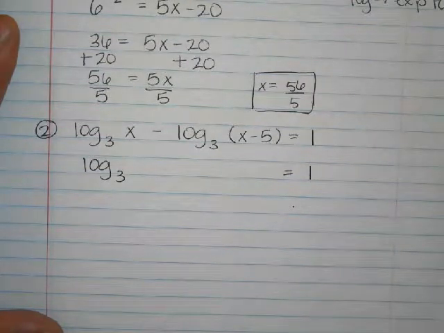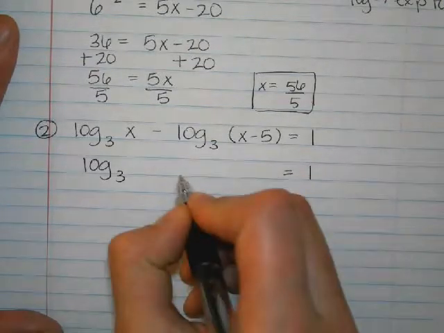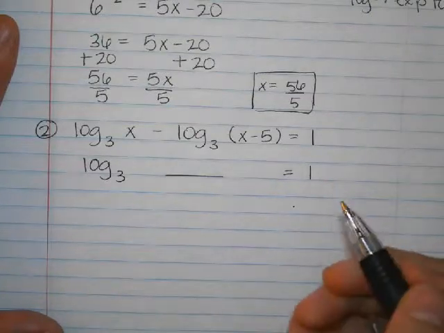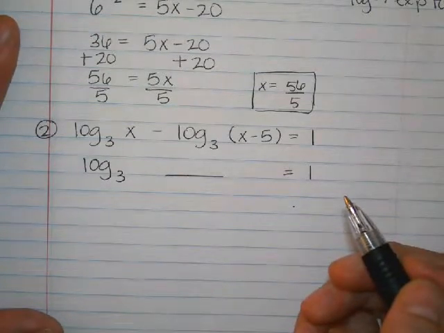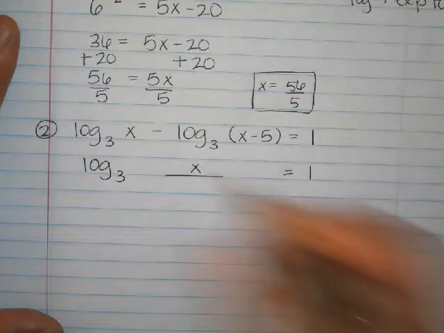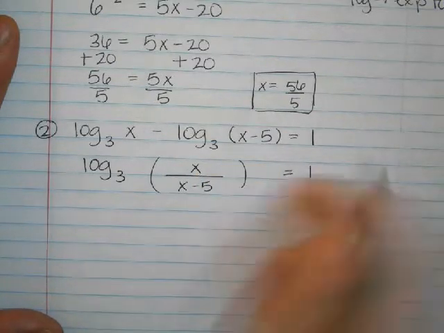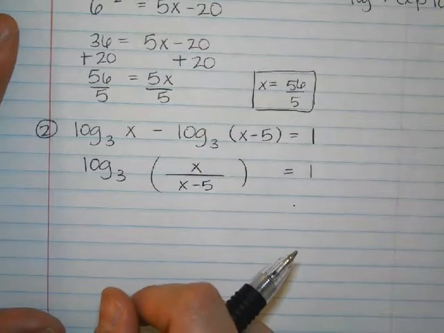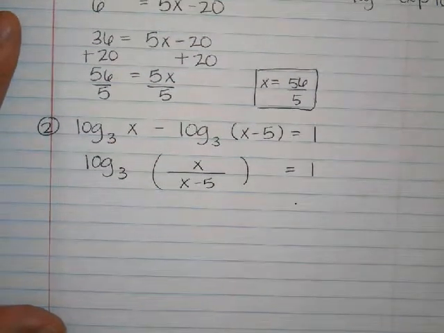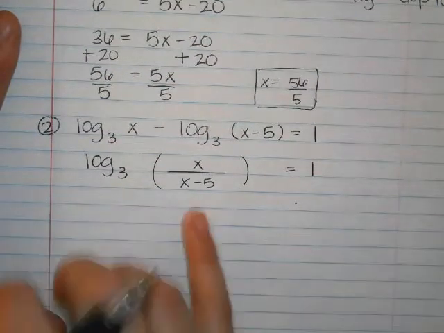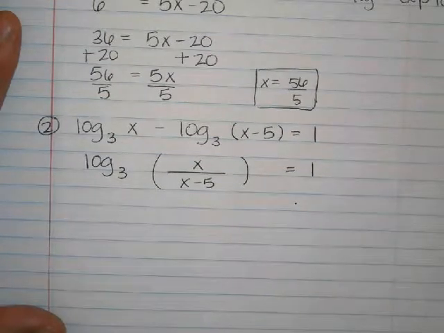So what does the other stuff do? It's dividing. How do you know it's dividing? Yeah, it's a minus problem. So what should go on the top? What should go on the bottom? X on top. X minus 5 on bottom. So this is actually the thing that you're taking the log of. And that division problem can't be simplified. X over x minus 5 is as simple as it gets.